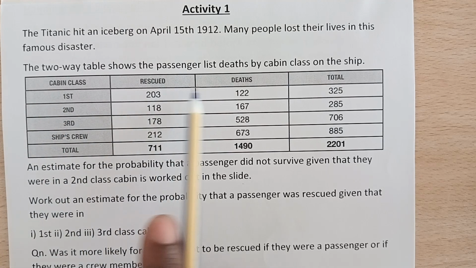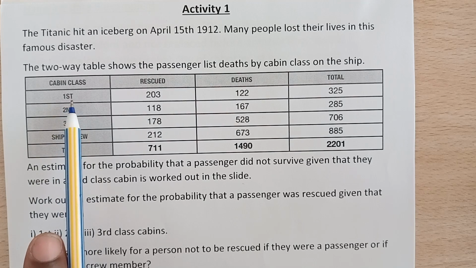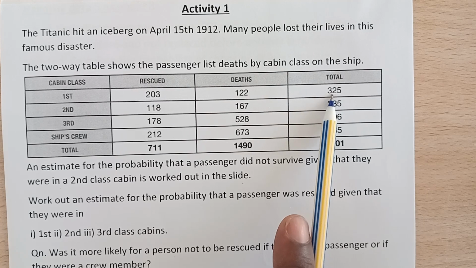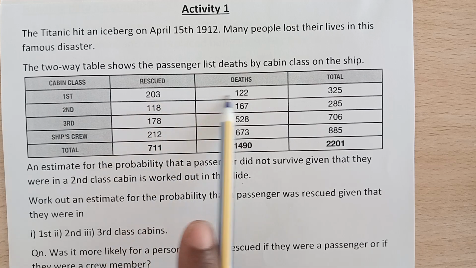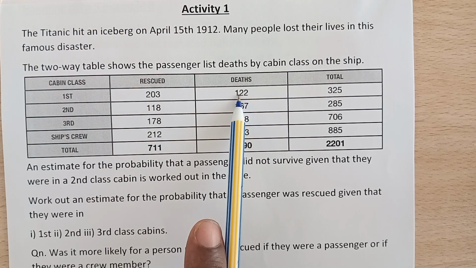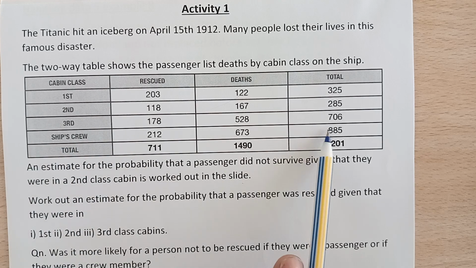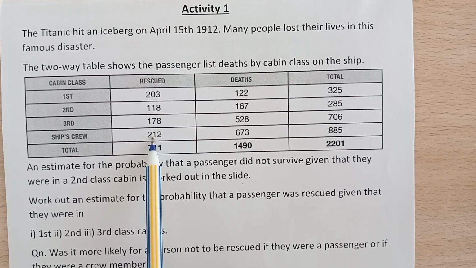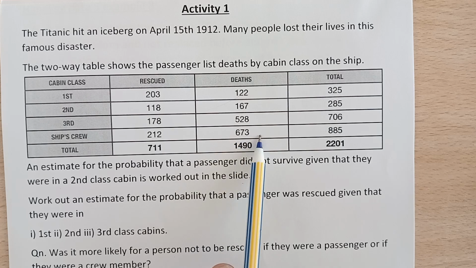Cabin class, rescued, deaths, and the total. For example, those who were in first class, they were 325 in total, and 203 of those were rescued, and 122 died. The ship crew, they were 885 in total, and out of those, only 212 were rescued and 673 lost their lives.